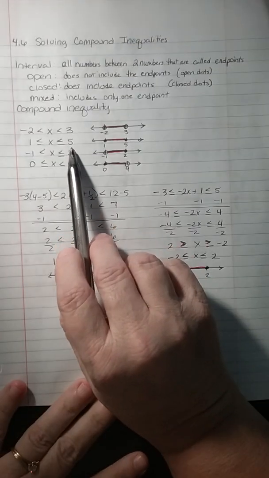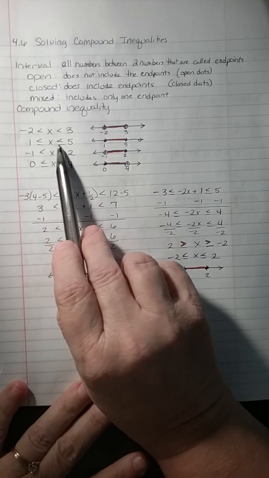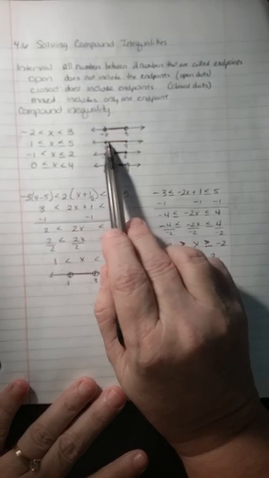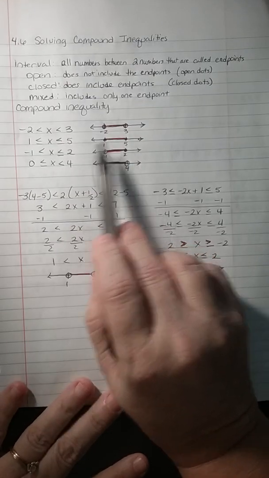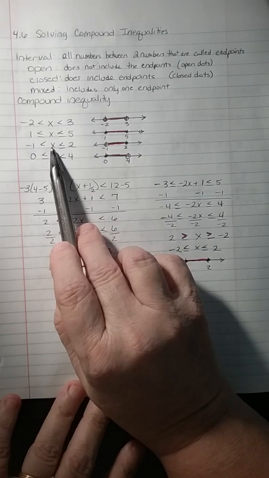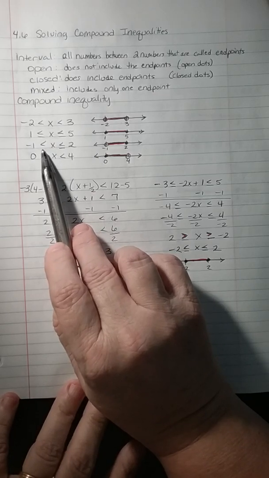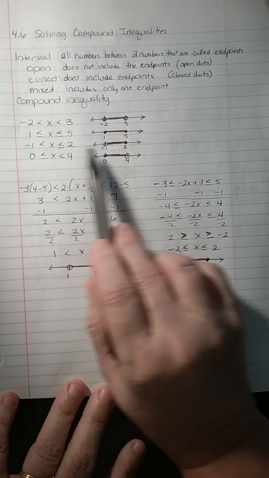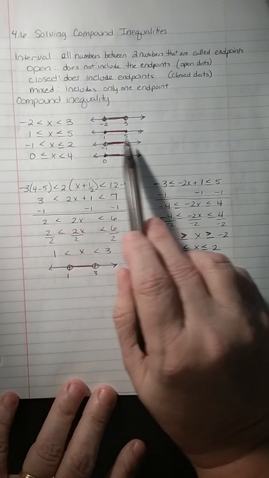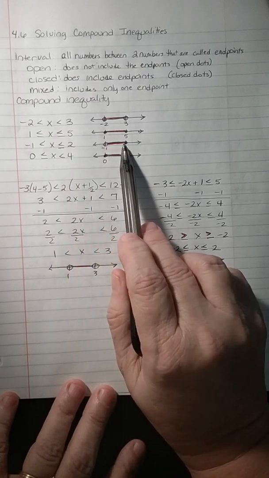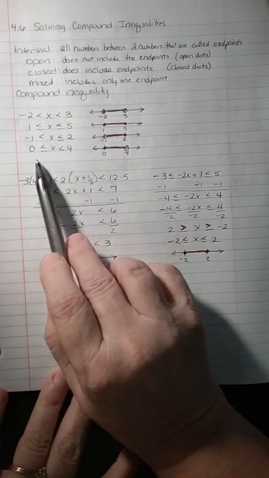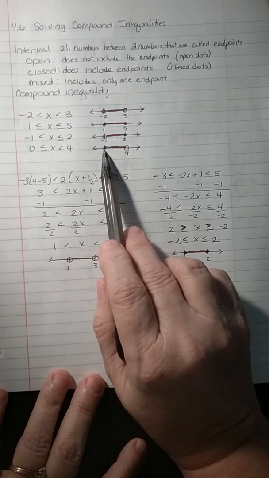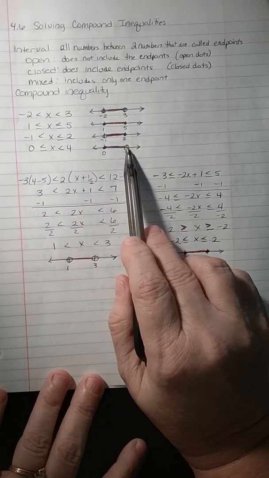So for the next one, we have an equal sign on both of these, so that means it includes the endpoints. So we have closed dots and that line between them highlighted. So here we have one of each. This one does not have equal, this one does. So we're going to have an open circle on this end and a closed circle on this end, and of course the line between them is highlighted. And then this one, we have the opposite. We have a closed on this end and an open on this end.